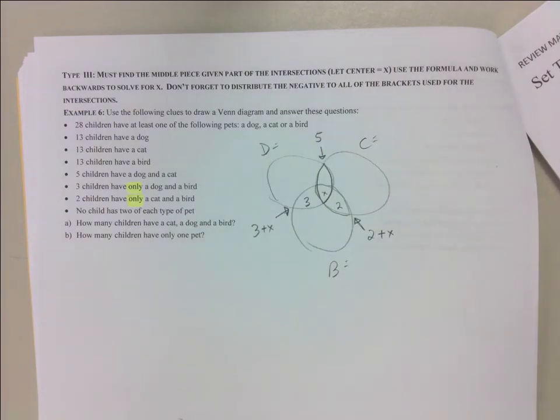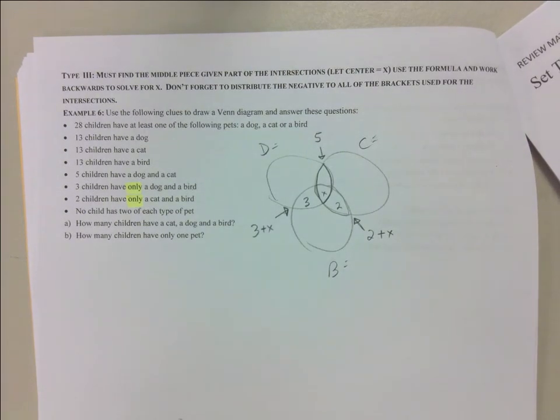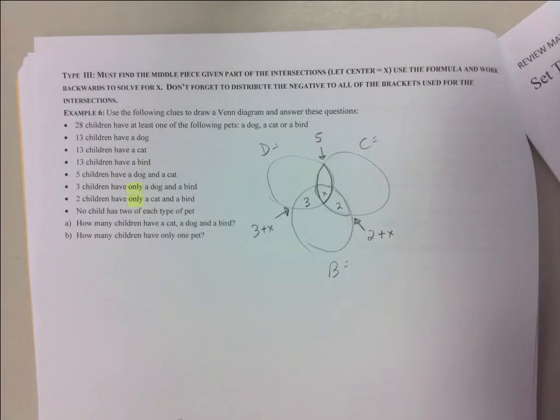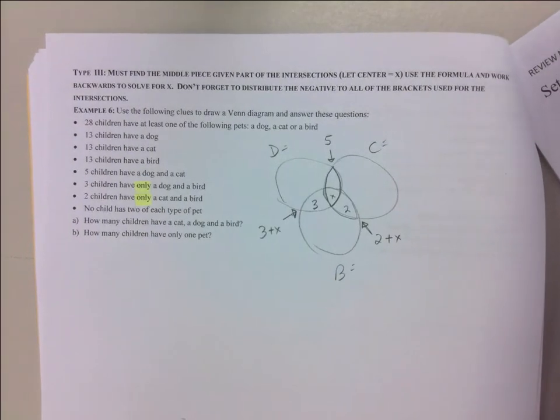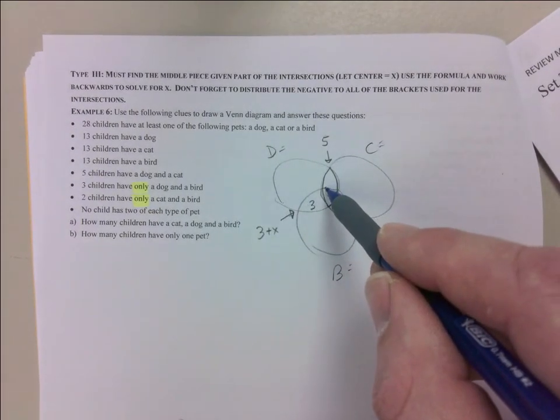So watch out. What am I giving you? What do you need to solve for? And then there was the one special case on page 35 that has all onlys. It has pedals only. Okay, that's on 35.